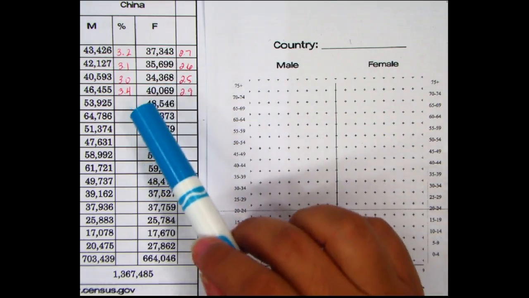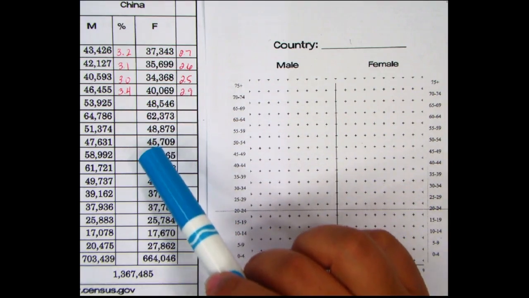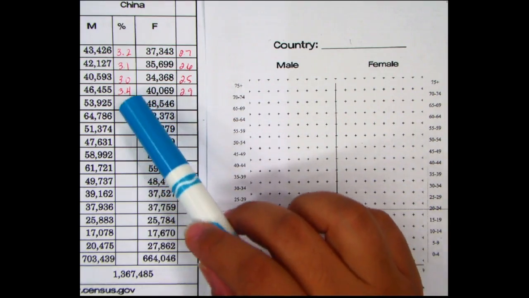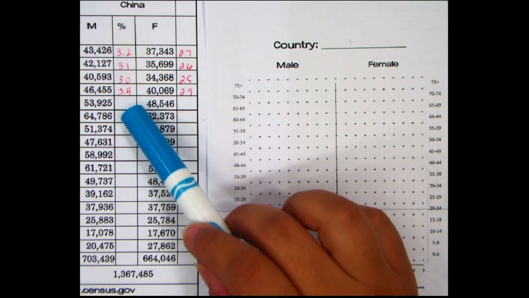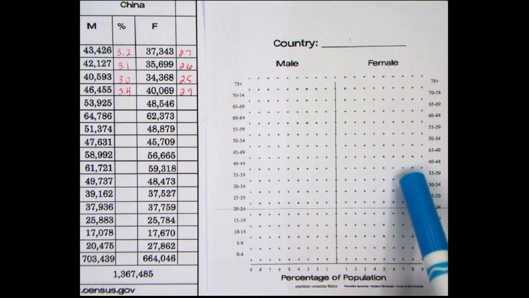And I have some partial data for China, and I'm going to use these to show you how to start the graph. And of course, you're going to have to finish it on your own. So notice that it's looking at male data again versus female data. So we've got male over here on the left-hand side, female is going to be here on the right-hand side. And remember, we're basically making bar graphs.